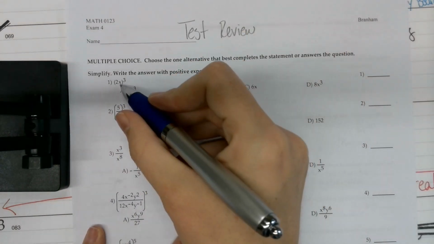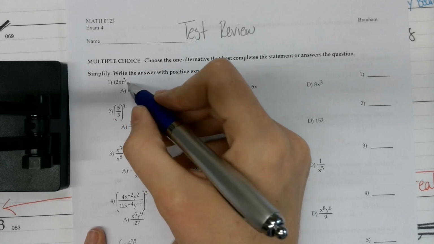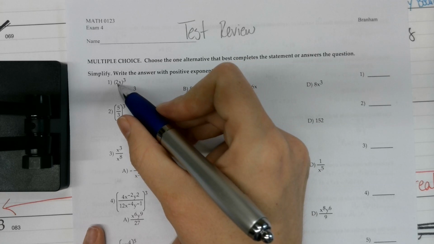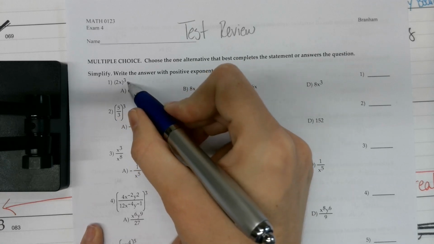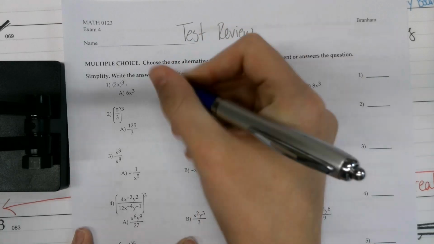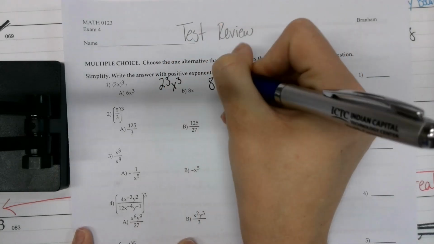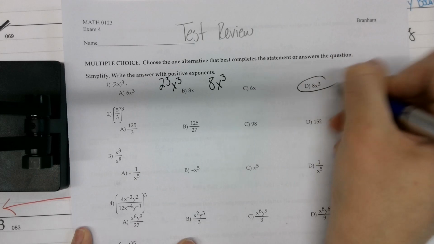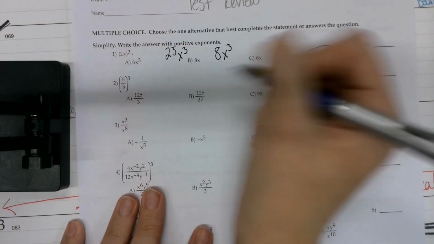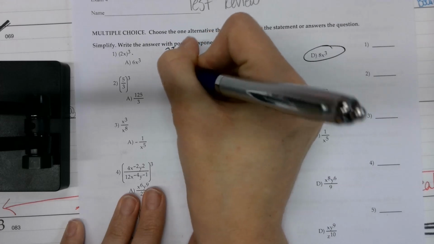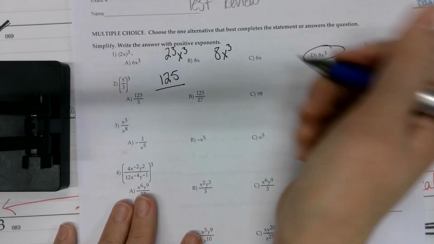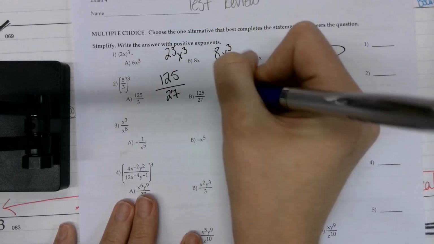So remember when you're going, words are hard. The 2 is actually going to be cubed since it's in the parentheses. So I'd have 2 cubed x cubed. 2 cubed is 8, so we'd have 8x cubed. Here we're going to cube both of these, so 5 cubed is 125, 3 cubed, 3 times 3 times 3 is 27.